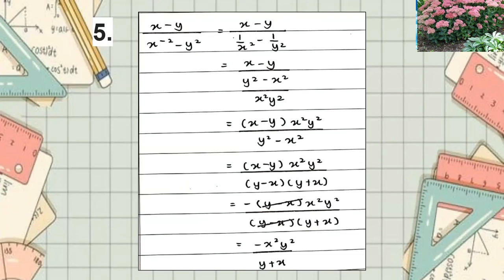So we expand it. We expand it like we will do the same for the fraction. So we get x minus y over y square minus x square over x square y square.